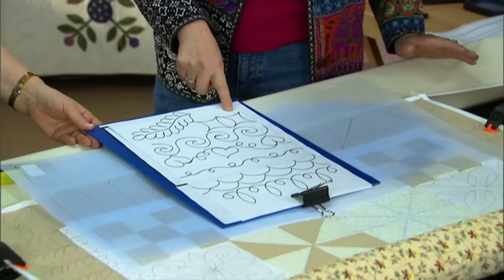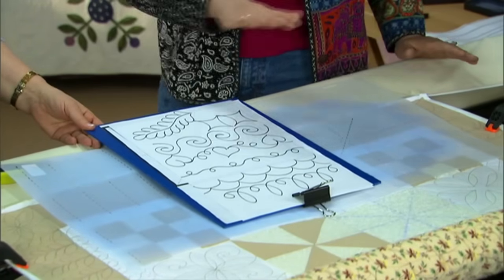This one here is really important, because this is what's going to speed up our quilting, and then we build around that.